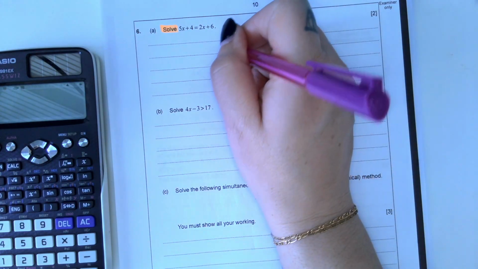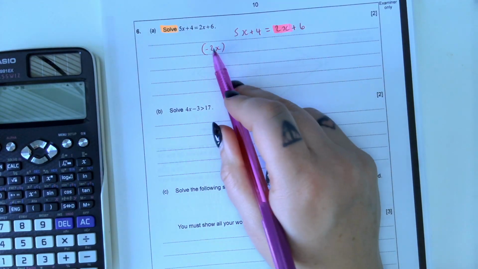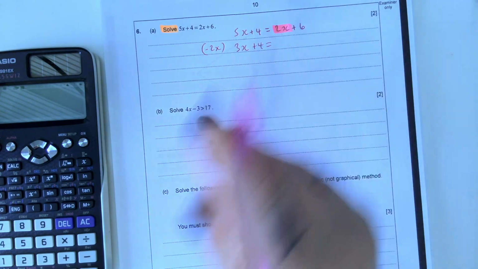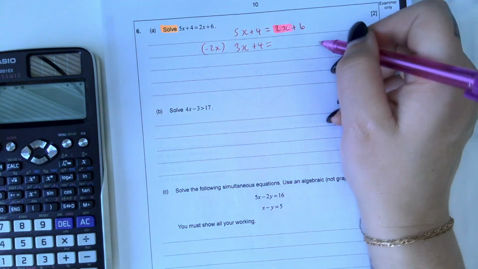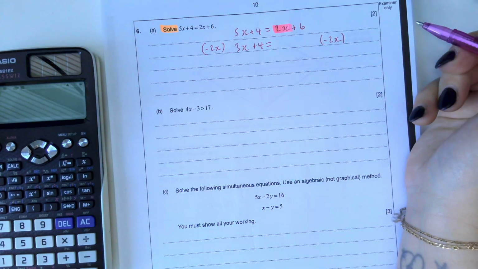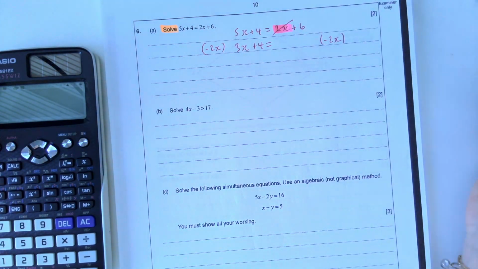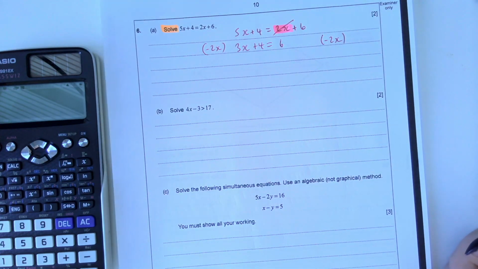away from both sides. So when I take 2x from the left-hand side, 5x take away 2x is 3x. My plus 4 is still there. I've done nothing with it. It's not an x term, so it's staying where it is. I need to do the same to the right-hand side to balance the equation. 2x take away 2x is 0. We've eliminated that 2x. We're just left with 6 on the right-hand side.